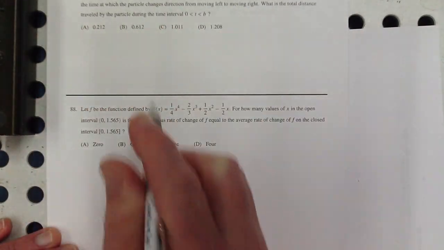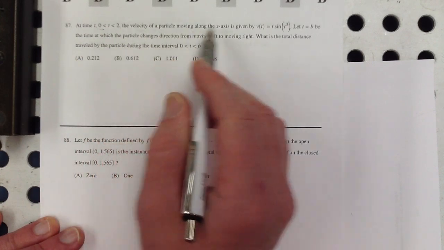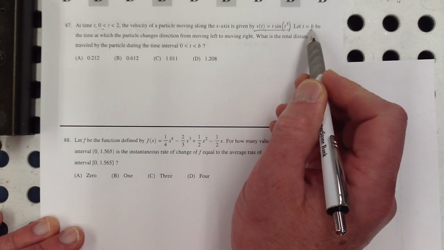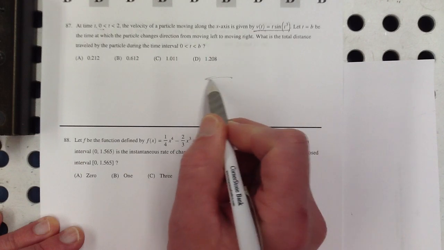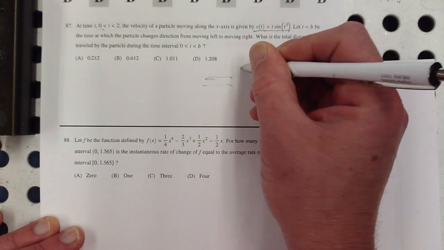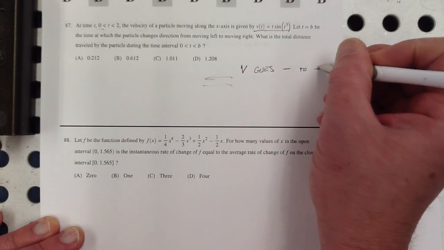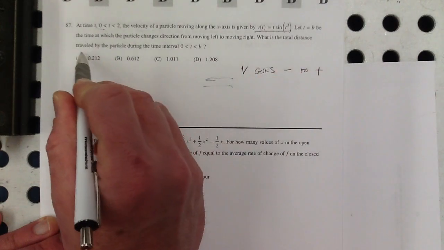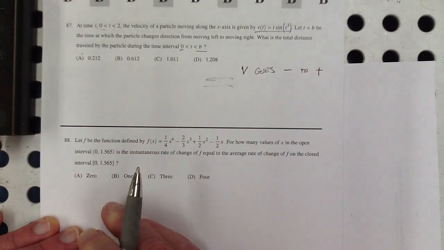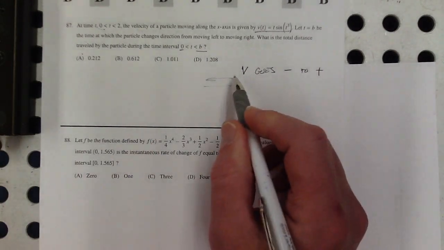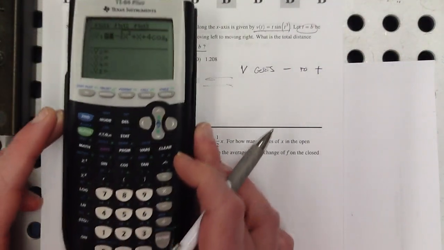Looks like calculator active here. At times between 0 and 2, not including those, the velocity of a particle is given by that. Let time equals b be the time at which the particle changes direction from moving left to moving right. So that's when v goes from negative to positive. What's the total distance traveled by the particle during the time interval from 0 to b? Okay, so the first thing I have to do is figure out what that time b is, where it goes from negative to positive. So let's get this in.